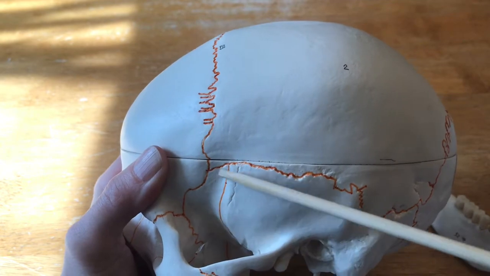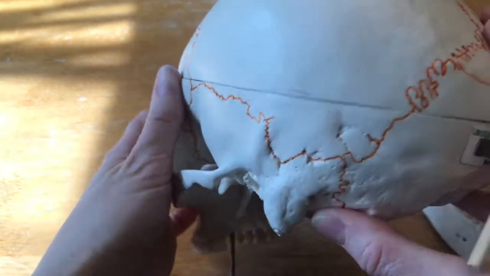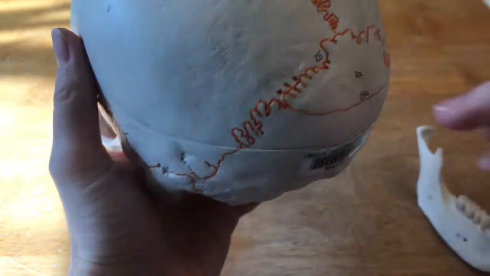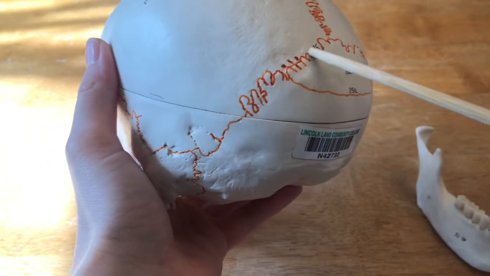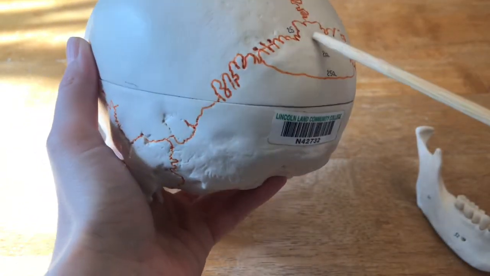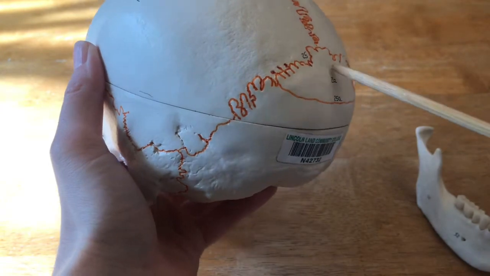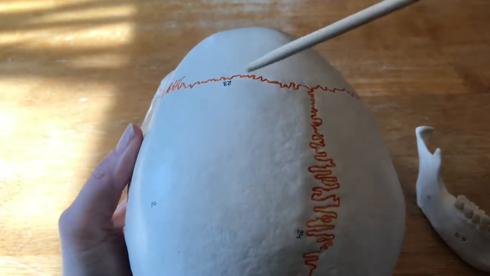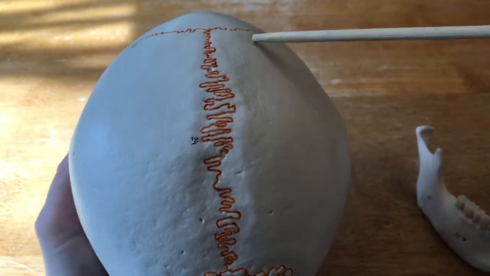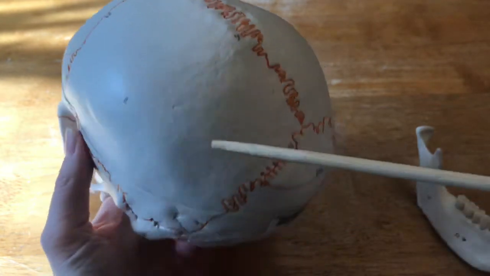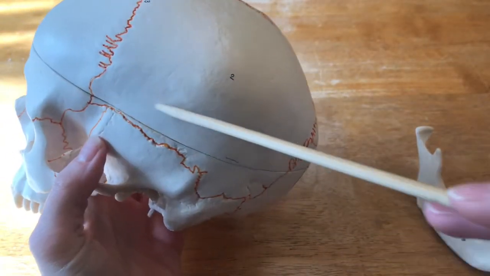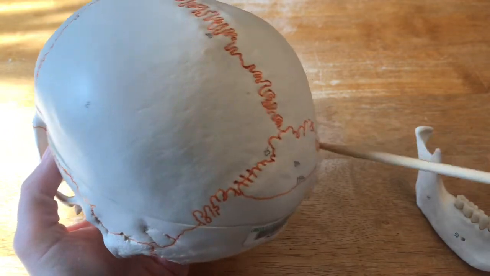Also on the back side of the skull here, you can see our lambdoid suture. Okay, so coronal, sagittal, squamous, lambdoid.